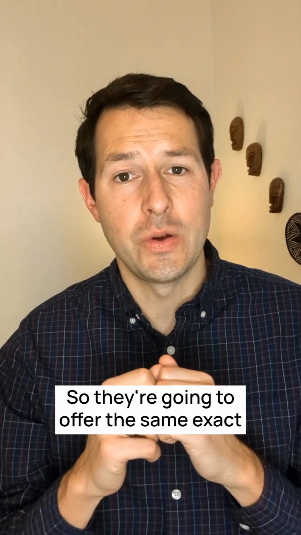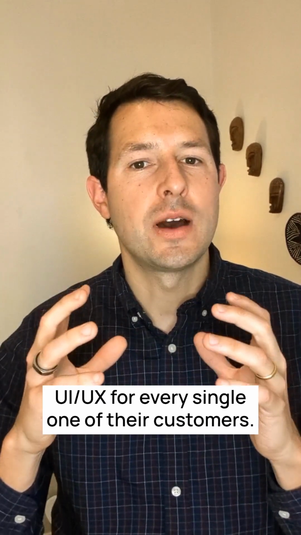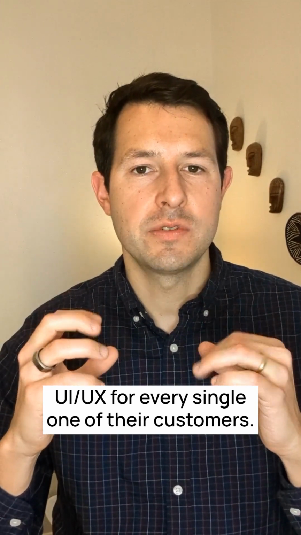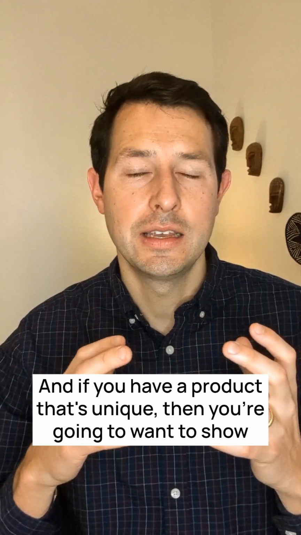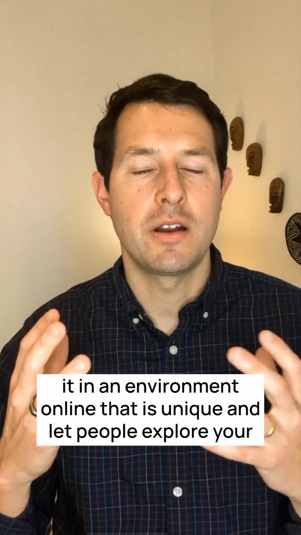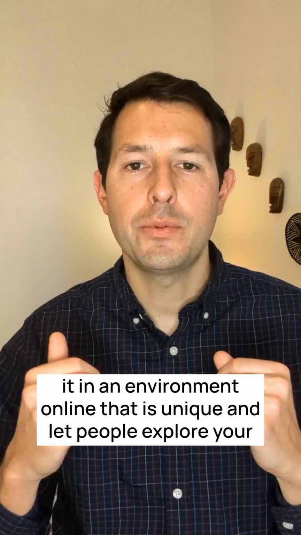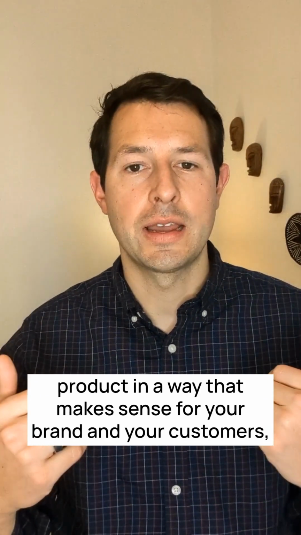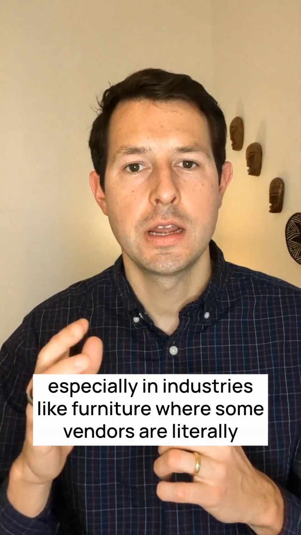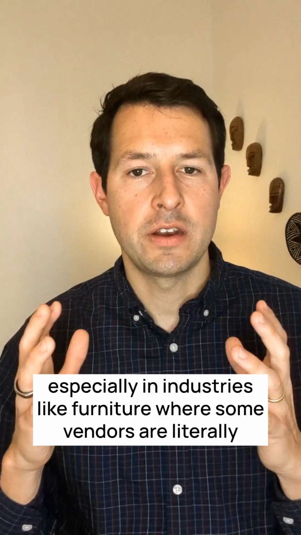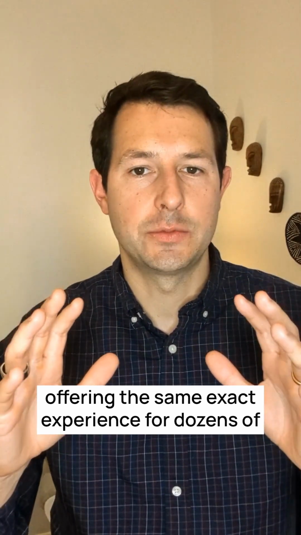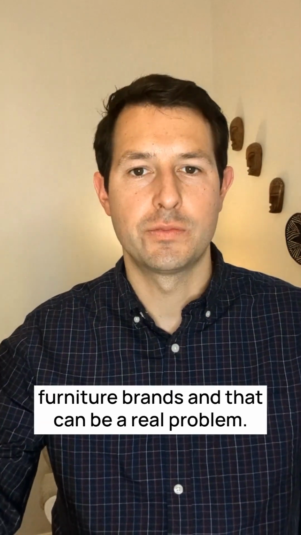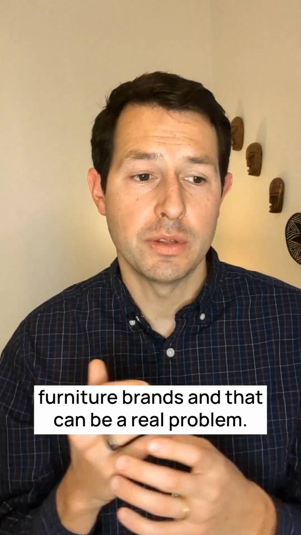Two more things on the list. The next problem is UI and UX with a lot of these vendors. They're going to offer the same exact UI and UX for every single one of their customers. If you have a product that's unique, you're going to want to show it in an environment online that is unique and let people explore your product in a way that makes sense for your brand and your customers, especially in industries like furniture, where some vendors are literally offering the same exact experience for dozens of furniture brands. That can be a real problem.